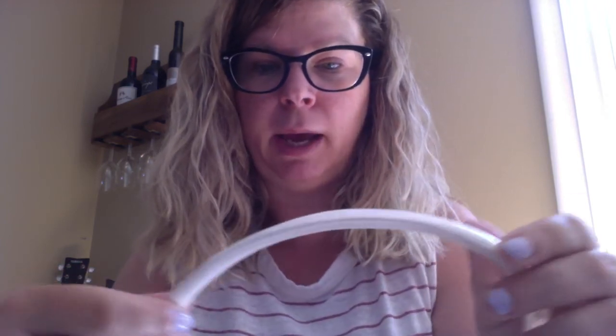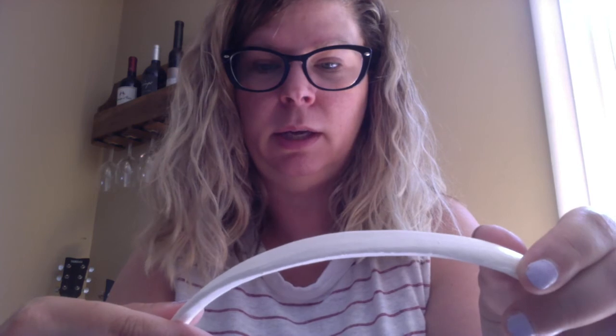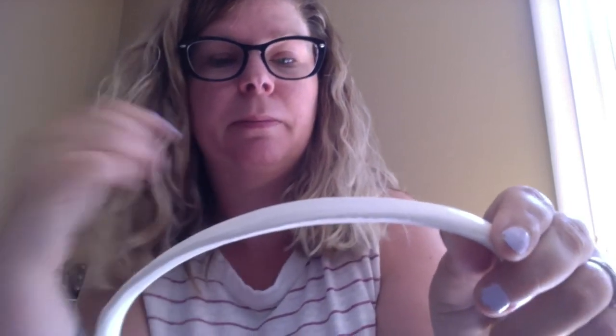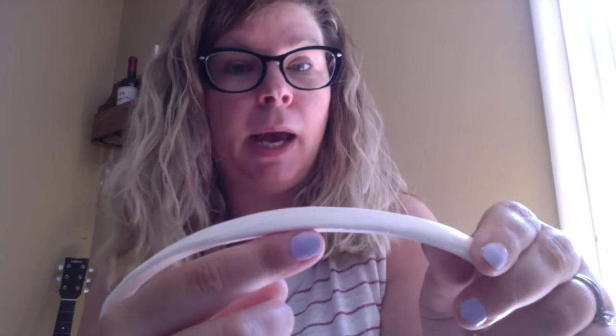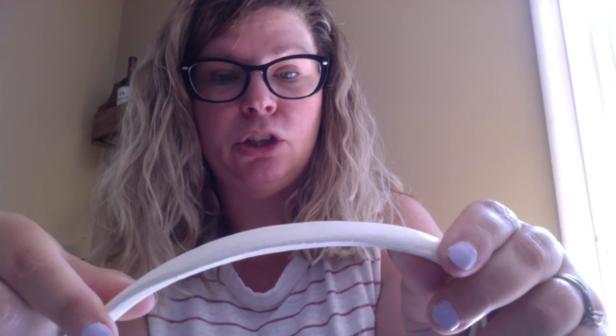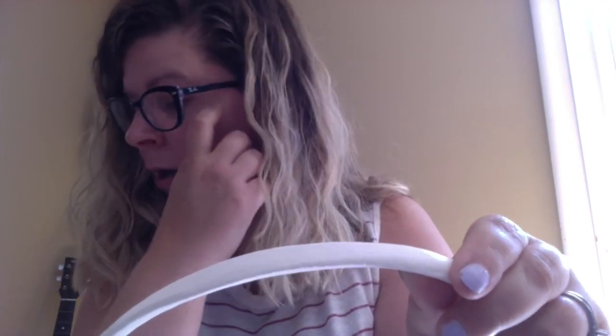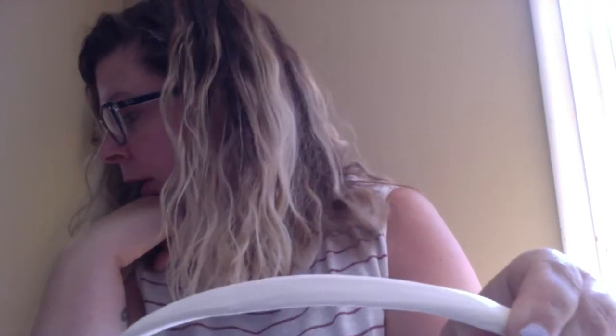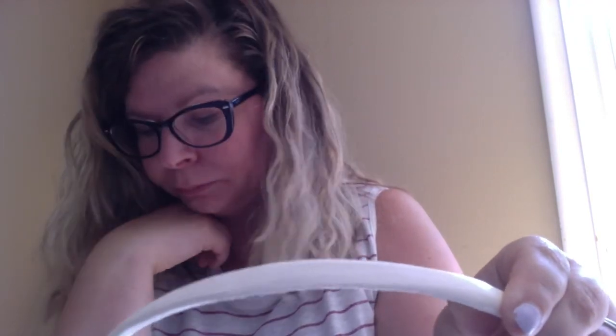Your caudal edge, see that angle? It's pretty sharp. Even if you get some barbecue ribs, you should be able to see this in your bones. Your caudal or inferior edge is going to be very angular and sharp. And your book does show that.